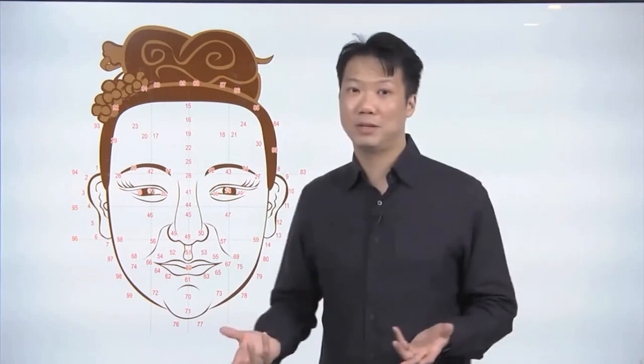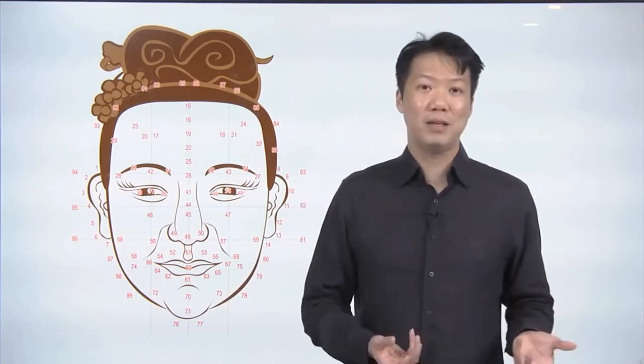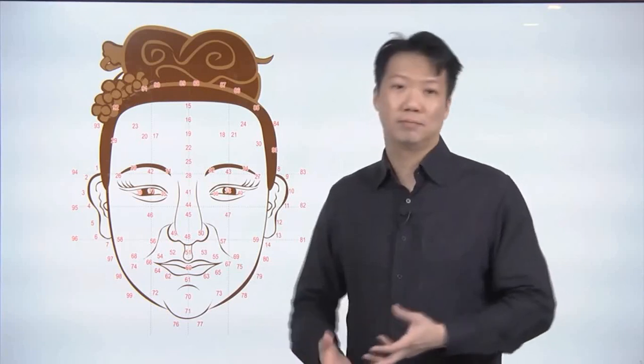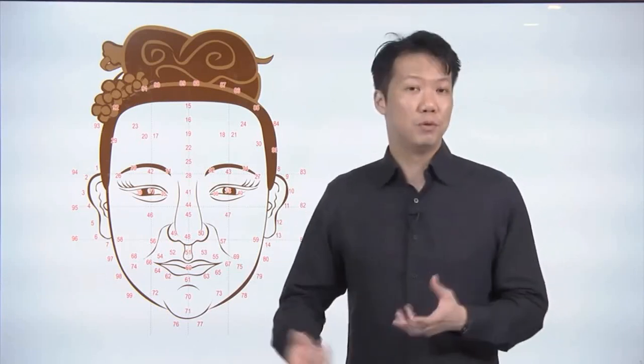Is it your marriage? Is it your relationship? Is it your family? Sometimes people lose money, but they don't lose their family. Some people lose their family, but they don't lose the money, right? So it depends. Now, how do you know what it depends on? Well, it depends on other features of the face. I'll tell you how to read that when we combine this with the 12 palaces, okay?